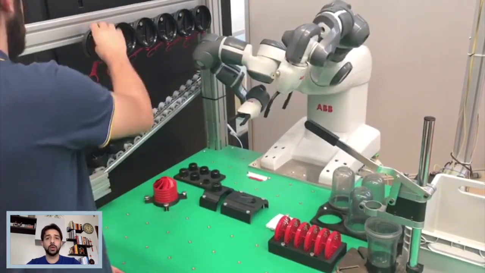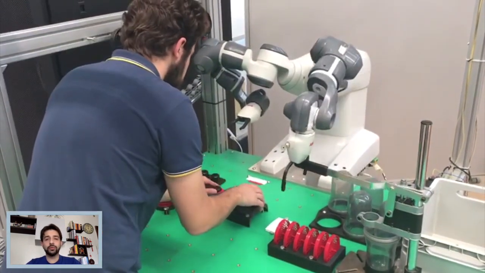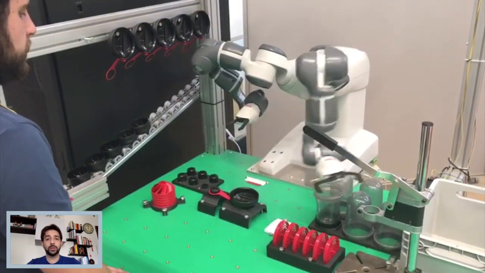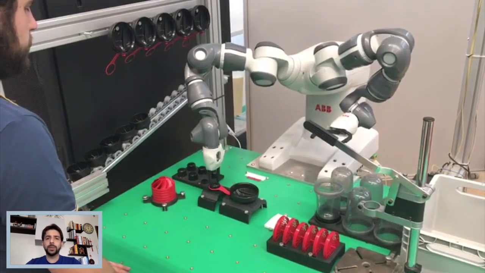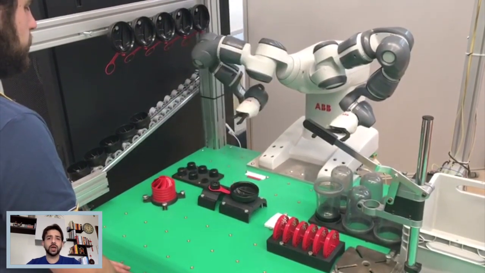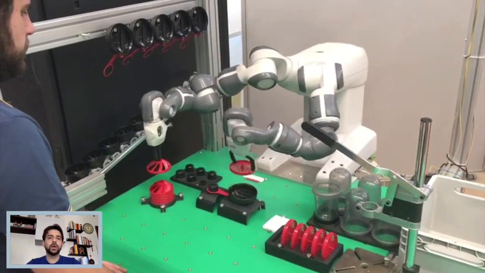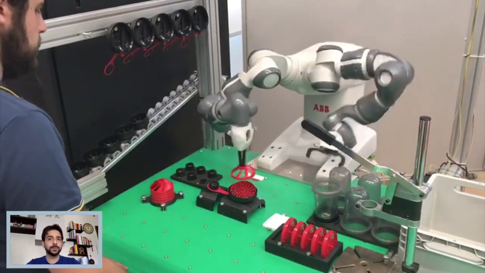There's a human operator standing in front of a robot, and they are coordinating with each other to assemble this whole part. Particularly interesting is how the coordination between the two is actually achieved. So let's have a deeper look at that.